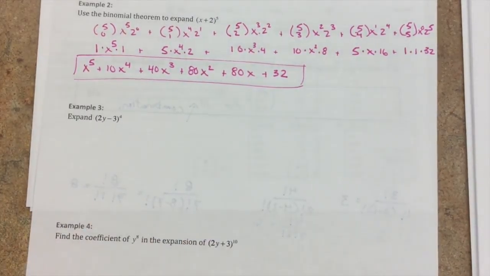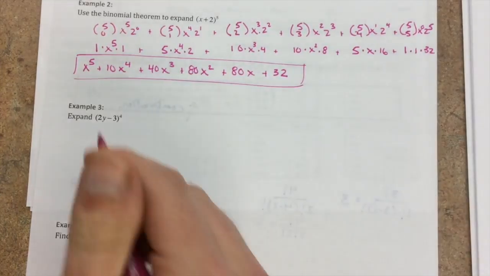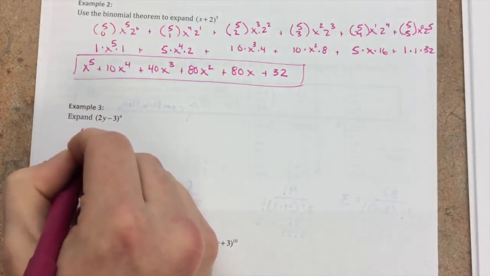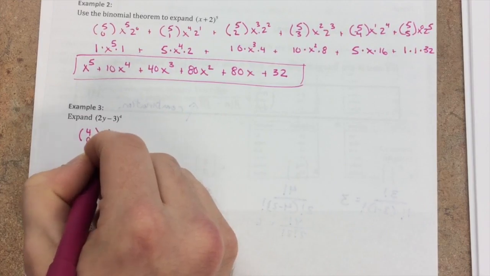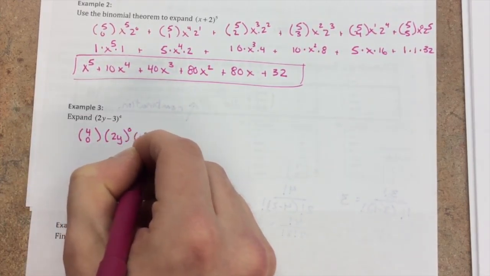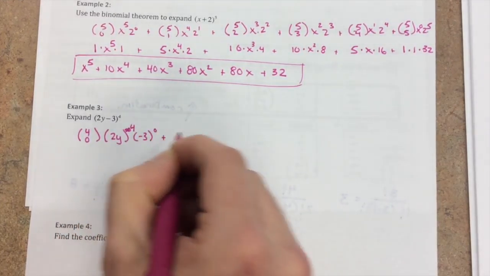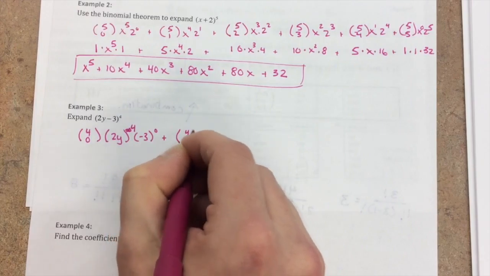We are going to do the same thing with example 3. I'm going to write it out using the binomial theorem. So we have 4 choose 0, and then this is 2y to the 4th, negative 3 to the 0th, plus 4 choose 1.